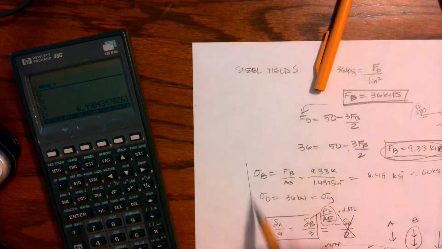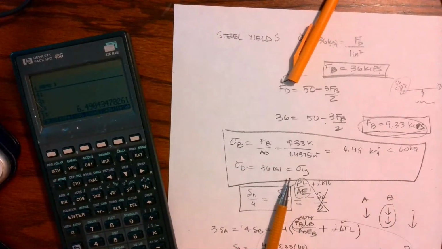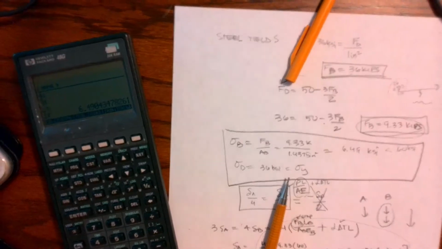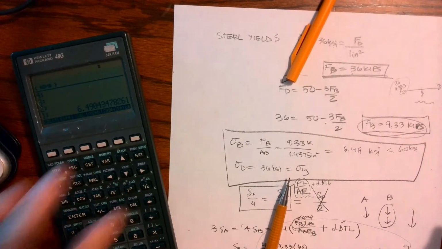And then here are my answers for stresses. And we did our yield check. So I hope that makes sense. And I'm sorry, I was doing stress, but I forgot to do stress because I was so excited about yielding.